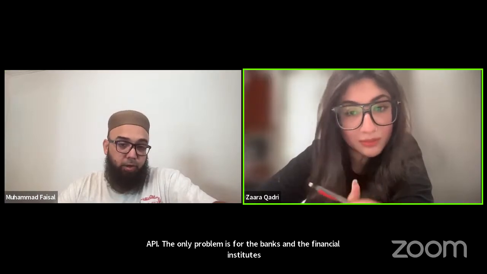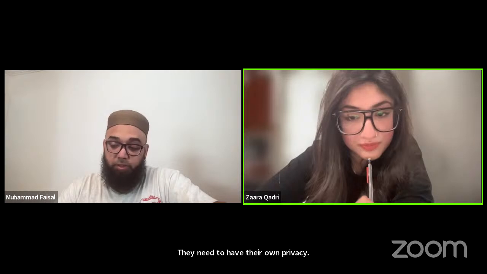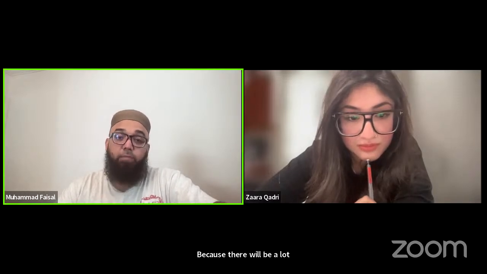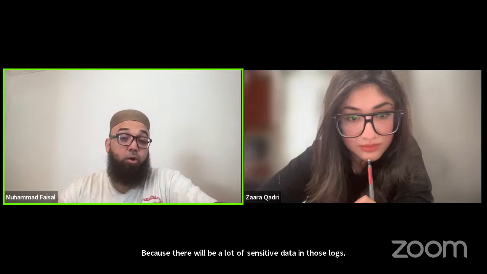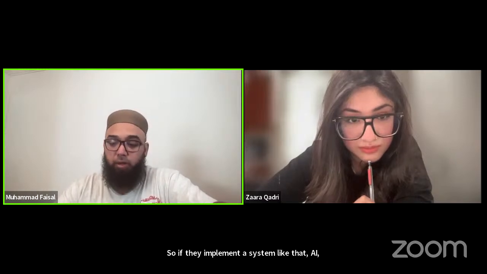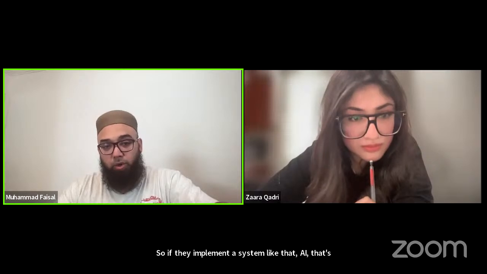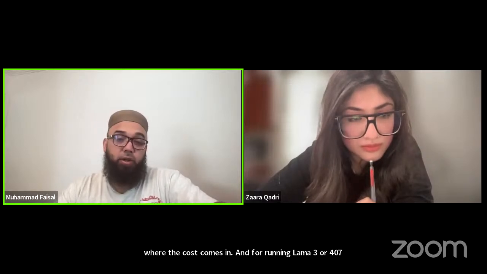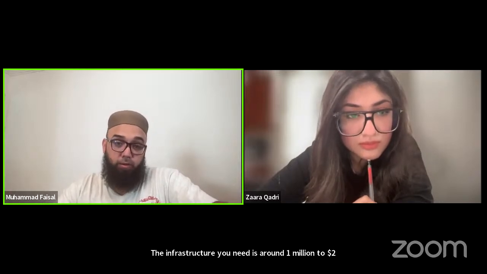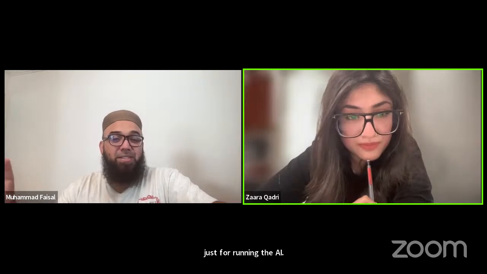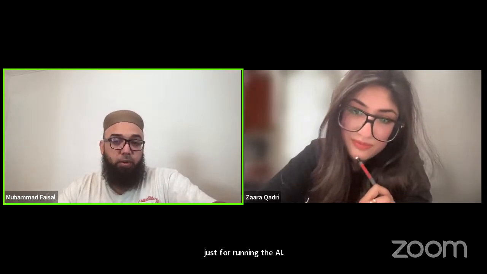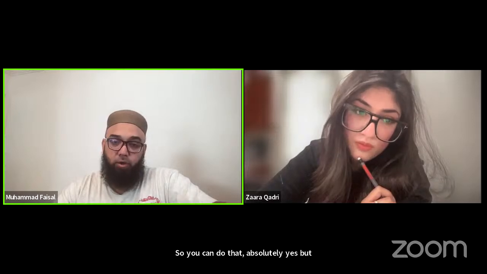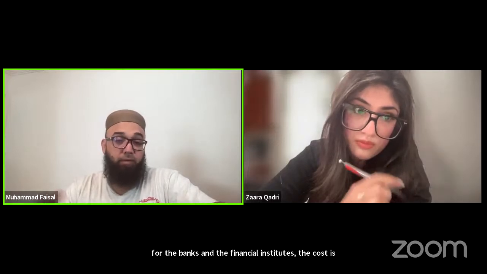The only problem is for the banks and the financial institutes, they need to have their own privacy, right? Because there will be a lot of sensitive data in those logs. So if they implement a system like that, that's where the cost comes in. And for running Llama 3 with the 405 billion parameter model, the infrastructure you need is around $1 million to $2 million just for running the AI hardware, right? So you can do that, absolutely yes. But for the banks and the financial institutes, the cost is low. It's not going to be significant.